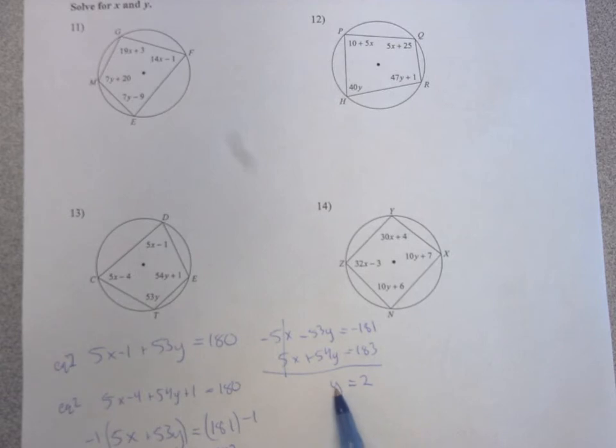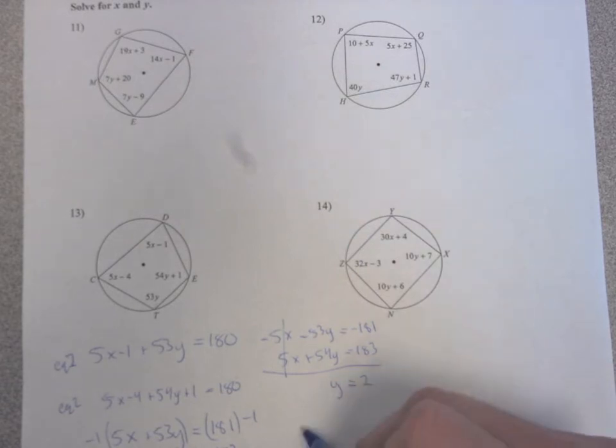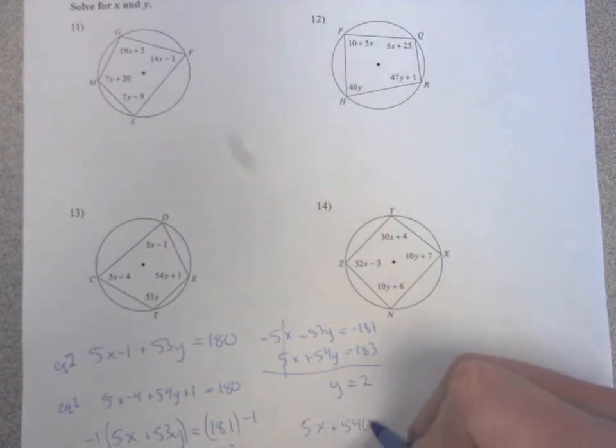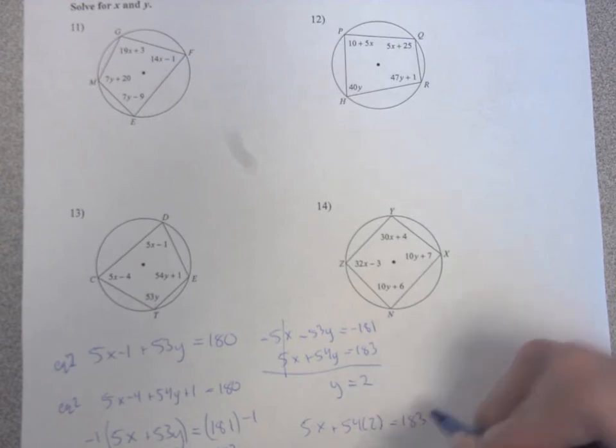What I can do is use this guy and plug it back into one of the equations that I had. I can plug it back into the original equations, or I can plug it back into these modified ones. It doesn't really matter. So let's take that y value and let's plug it into this equation. Again, it doesn't matter which one, but this one looks nicer. So 5x plus 54 times 2 equals 183.